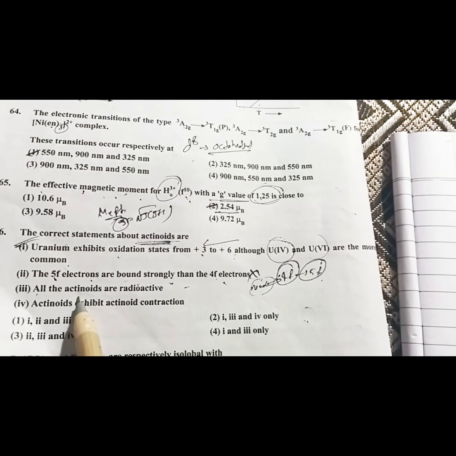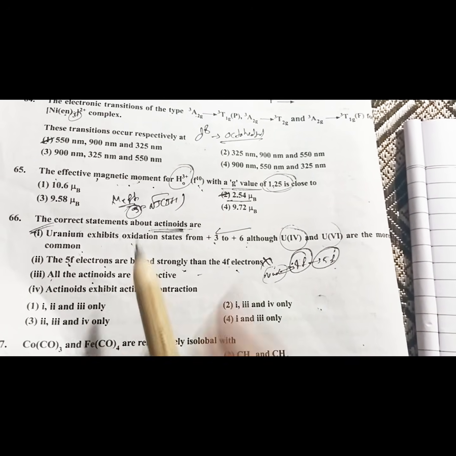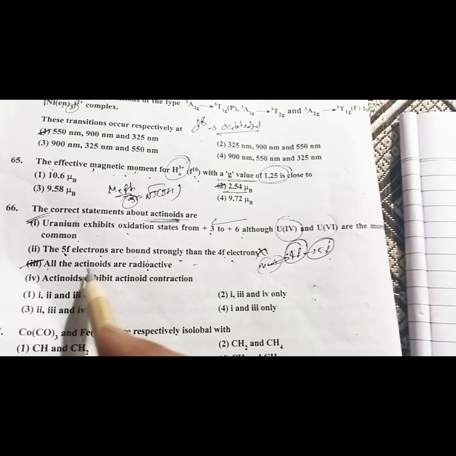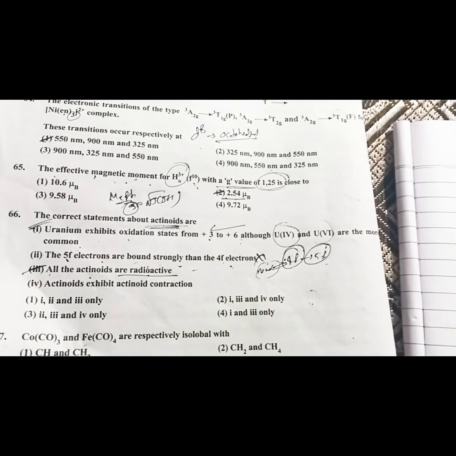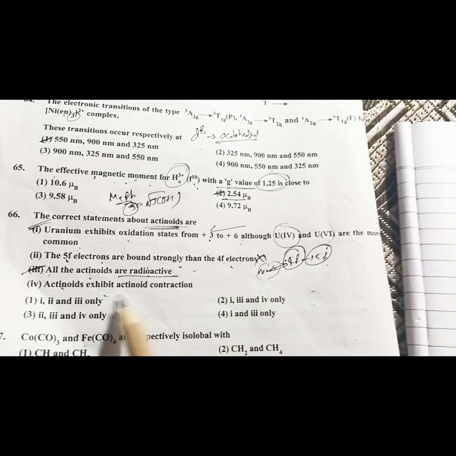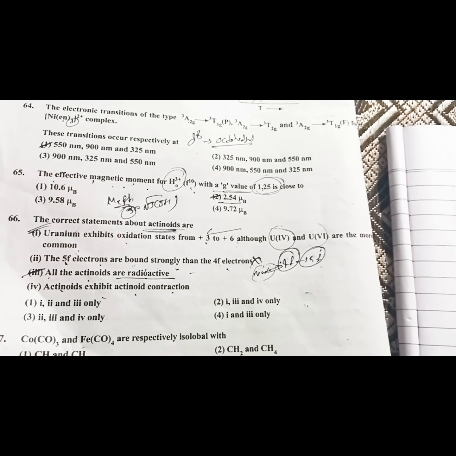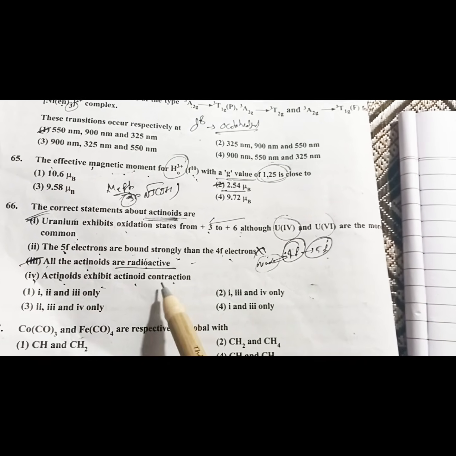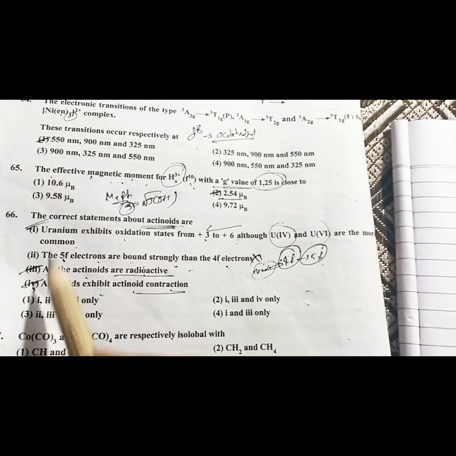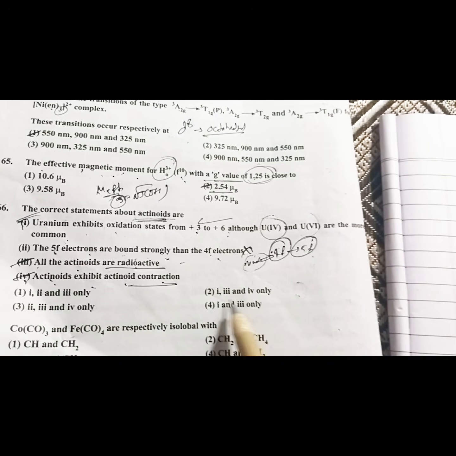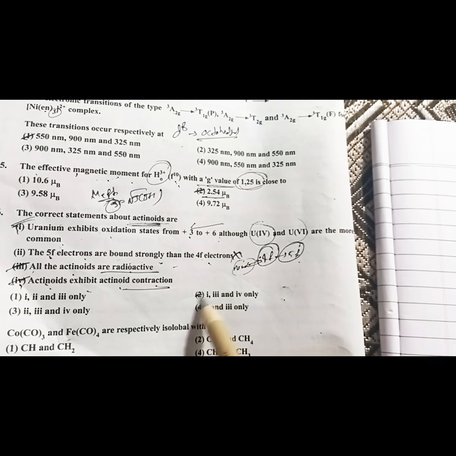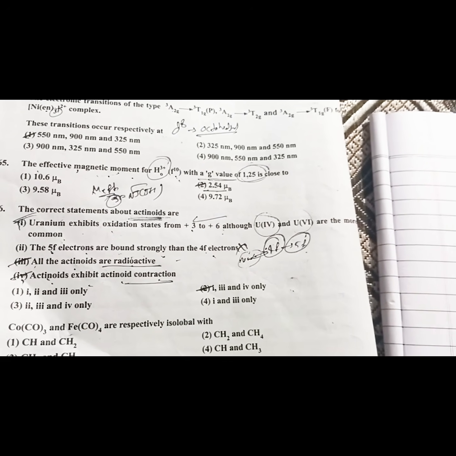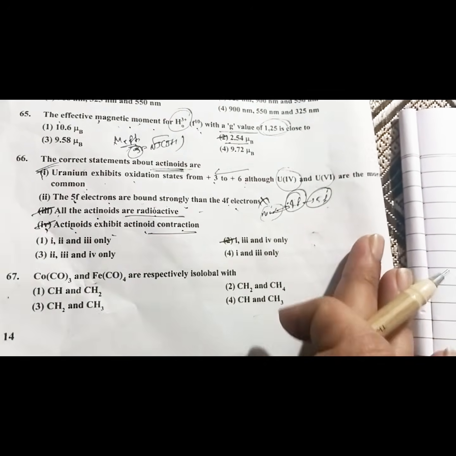All actinoids are radioactive, which is correct, and actinoids exhibit actinoid contraction, like lanthanide contraction, so this is also correct. So 1, 3, 4, which makes the second option correct for 66.